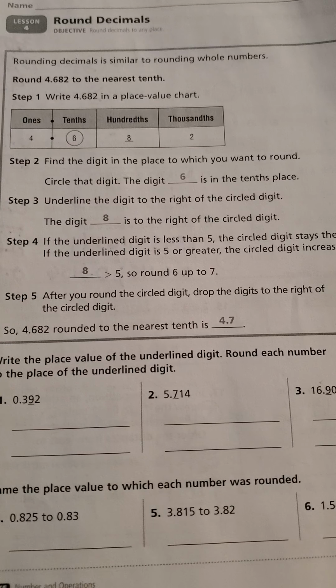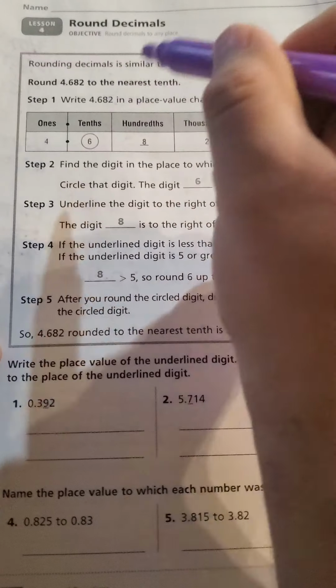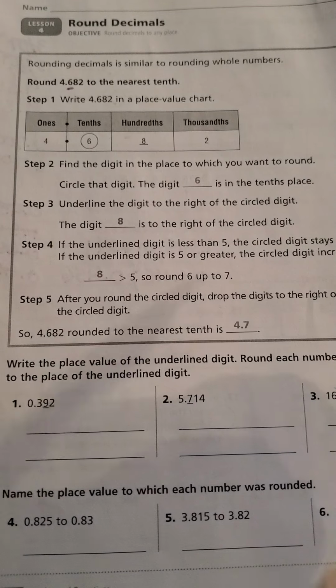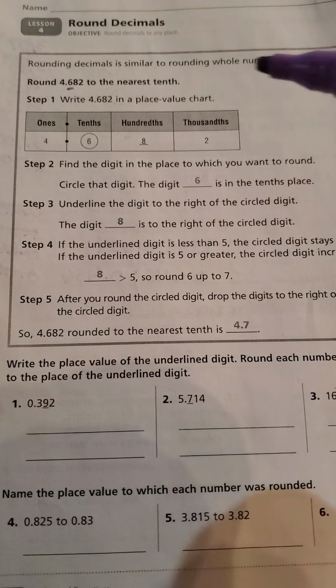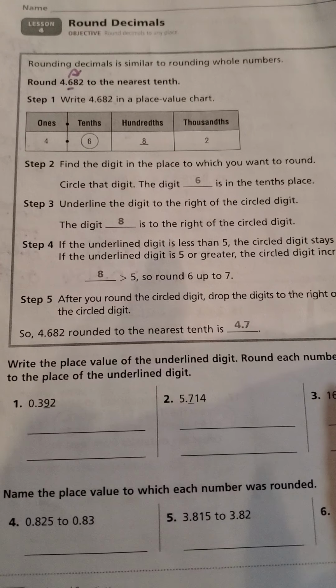Okay, so this one says round 4 and 682 thousandths to the nearest tenth. So here we're looking at the tenth place, which is that 6. I like to do a little arrow to that number to the right because that's the number that's going to tell us. That 8 is going to tell us whether or not that 6 is going to stay the same or if it's going to go to a 7.